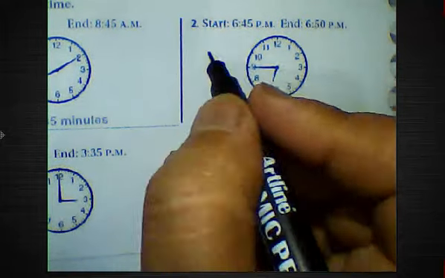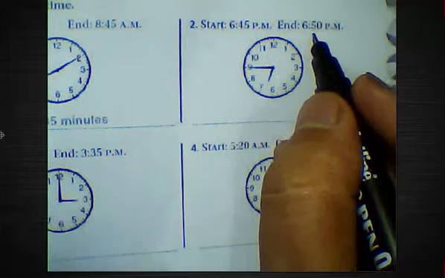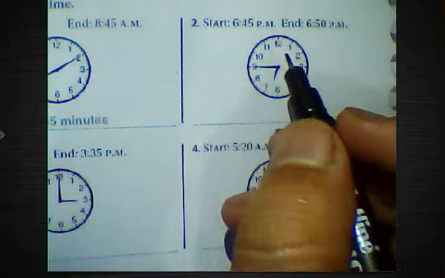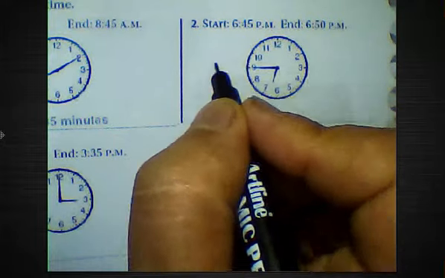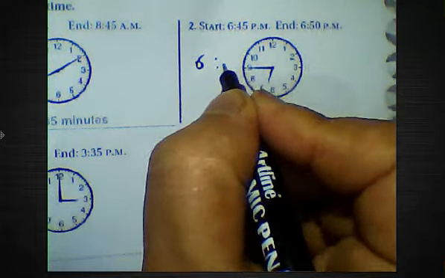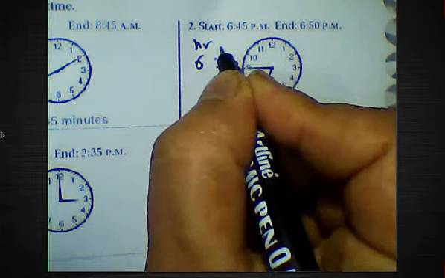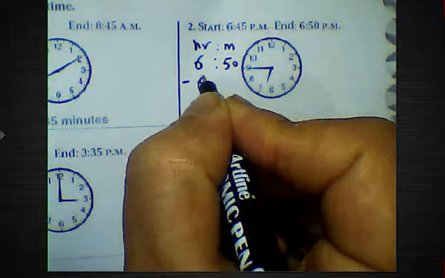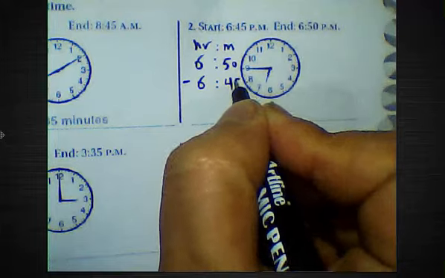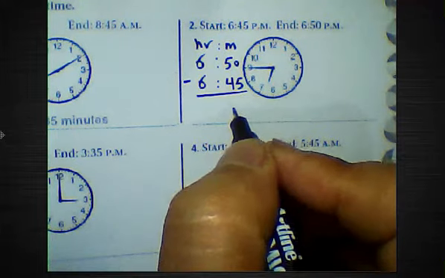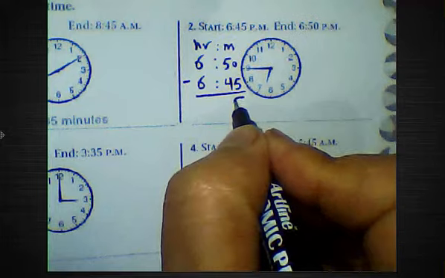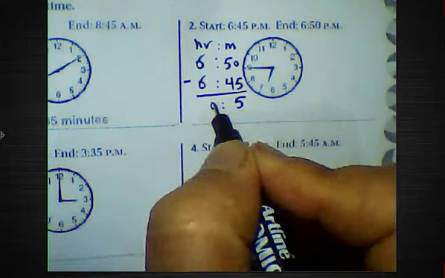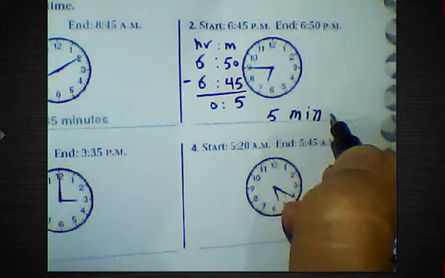And what about this clock? It starts at 6:45 p.m. and ends at 6:50 p.m. So the elapsed time will be what? We can find the result by subtracting the end time, 6 hours and 50 minutes, minus 6 hours and 45 minutes. The difference between 50 and 45 will be 5, and 6 minus 6 equals 0. So the elapsed time will be 5 minutes. We can write here 5 minutes.